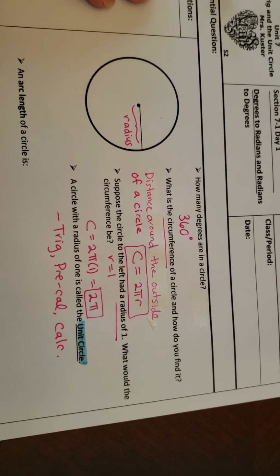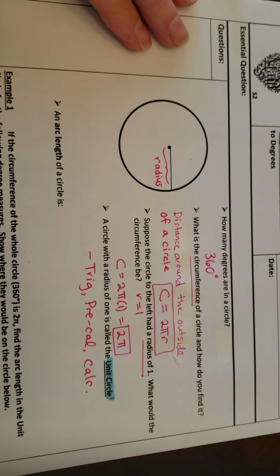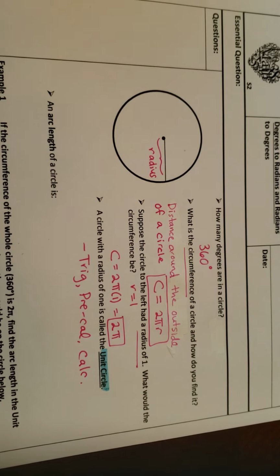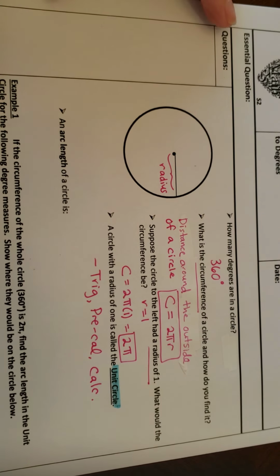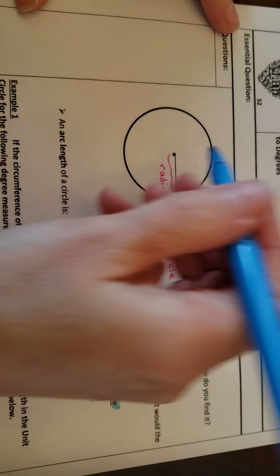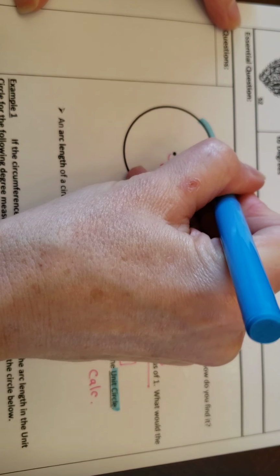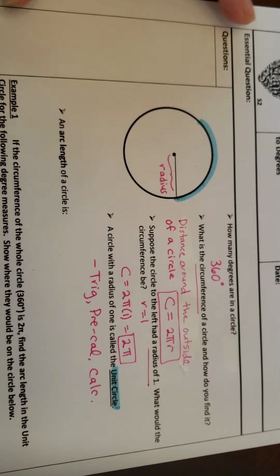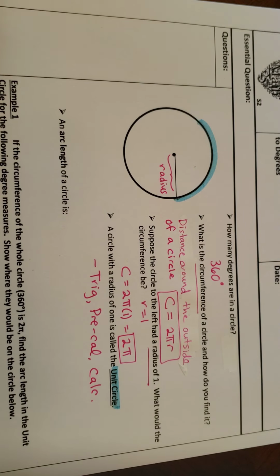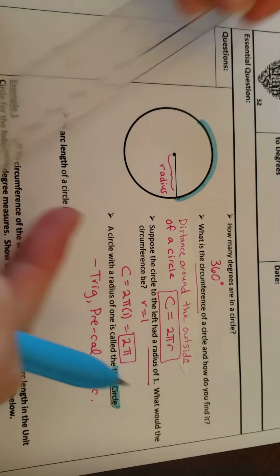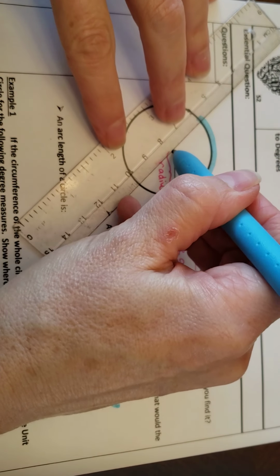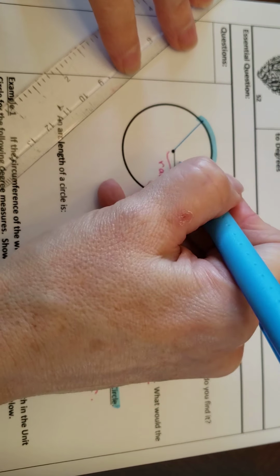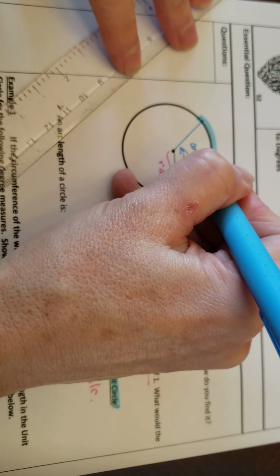The arc length of a circle, so let's look at what that would look like. So an arc length is basically going around some portion of the outside of the circle. So the arc should have a curve to it. So if I were to extend and make this an angle, so let's just say there, this is your angle measure.